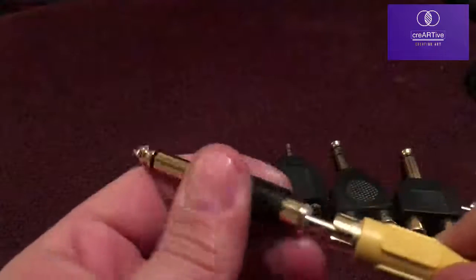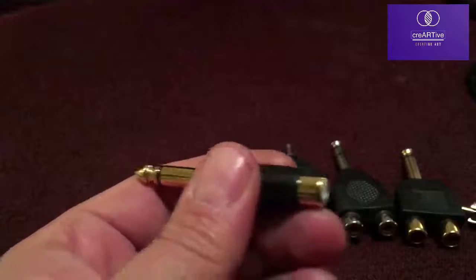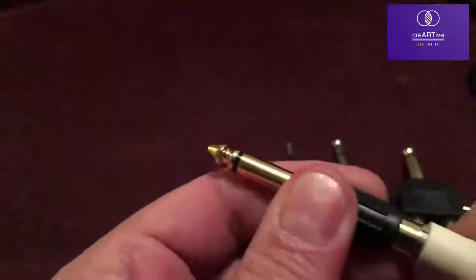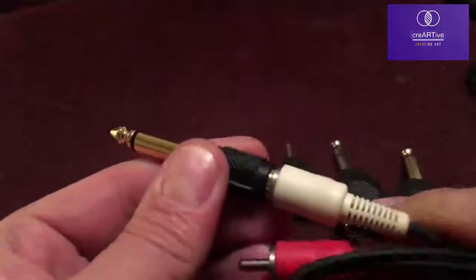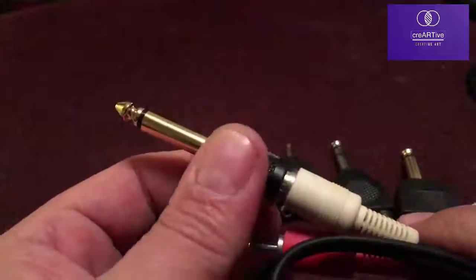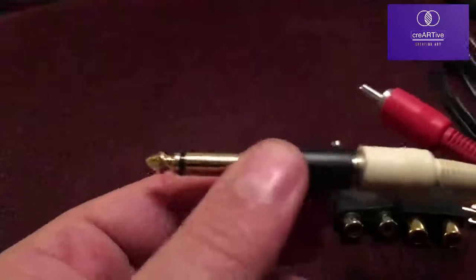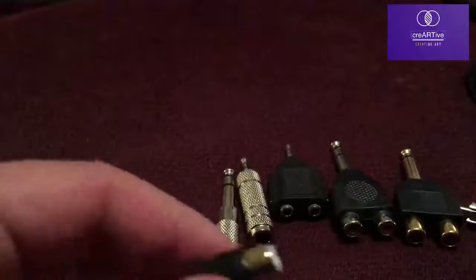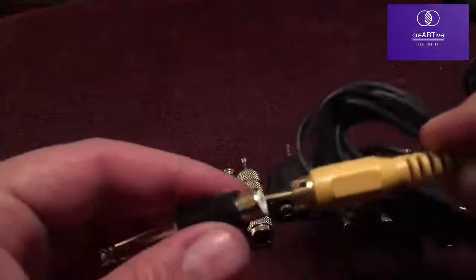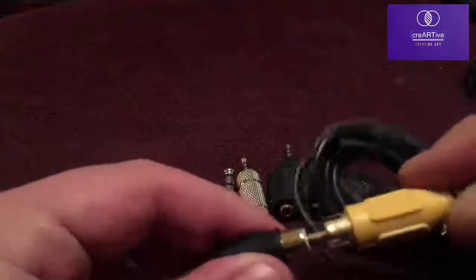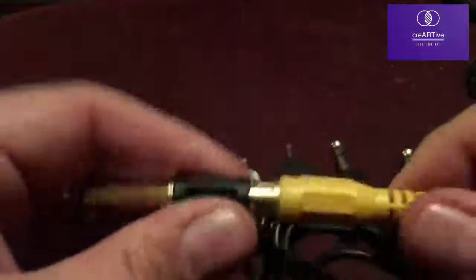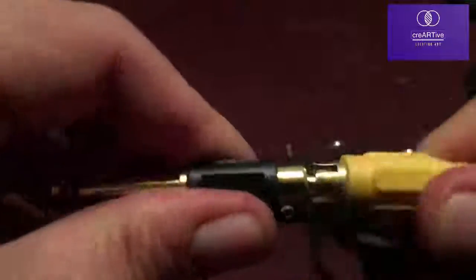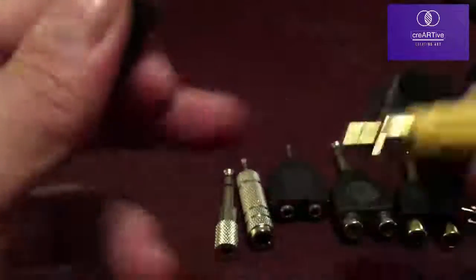See? It can be interchangeable. By the way, I just tested this to here. I thought it might be a little bit thicker, but no. It's the same size.